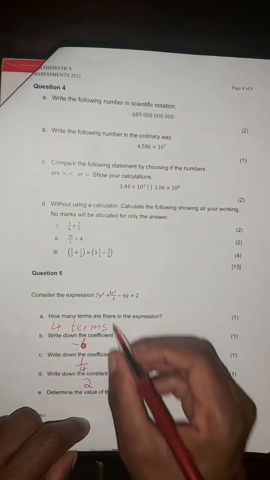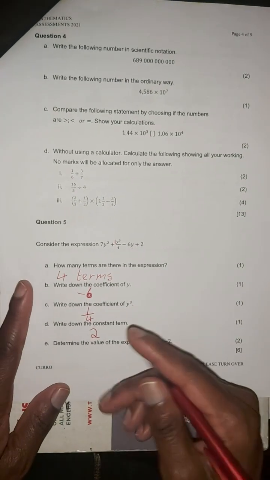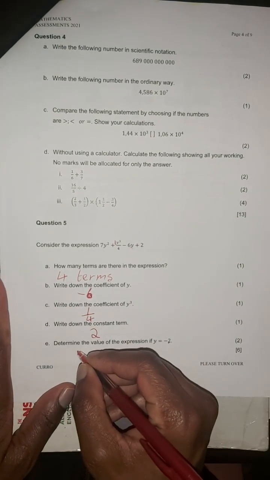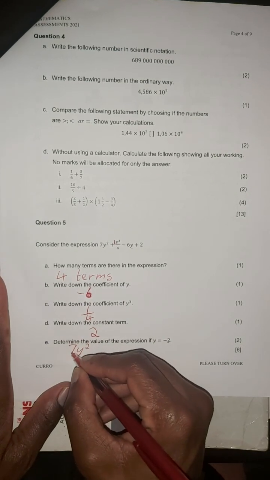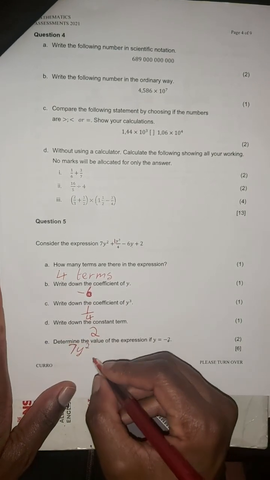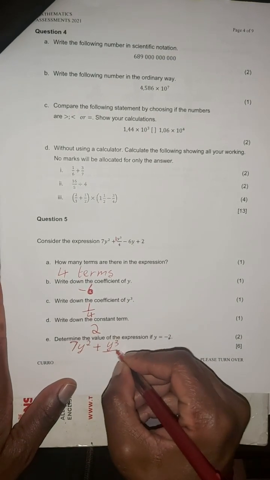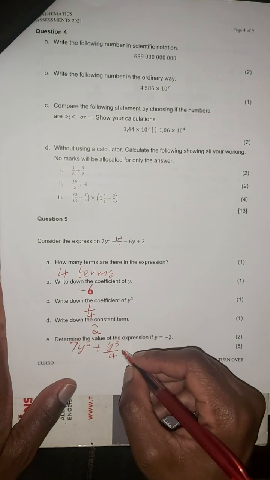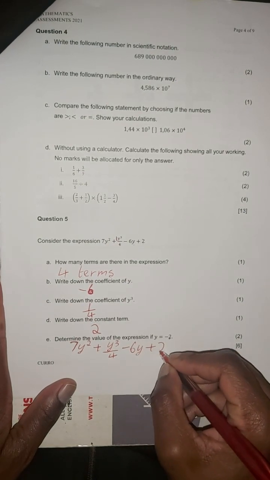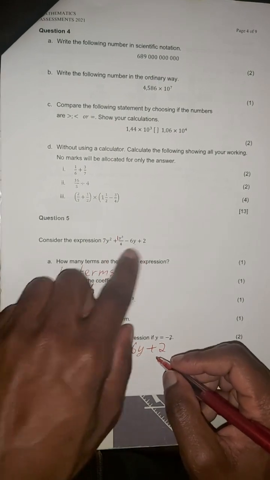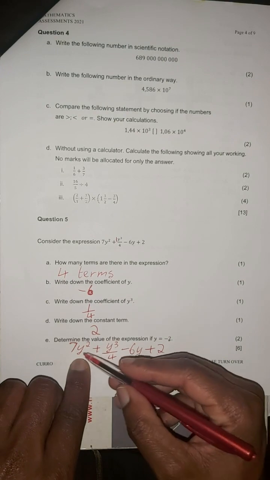I firstly have to write down my expression, which is 7y squared plus y cubed over 4 minus 6y plus 2. I'm writing this as it is, and then from there I substitute y with -2.